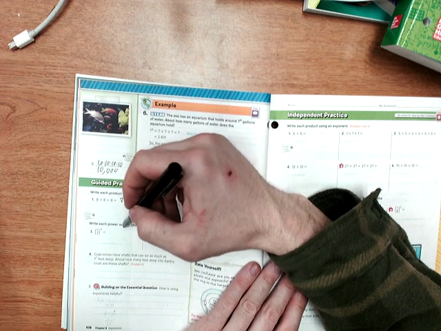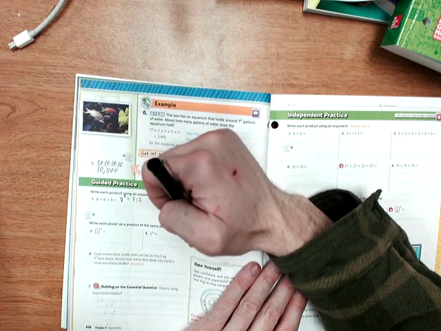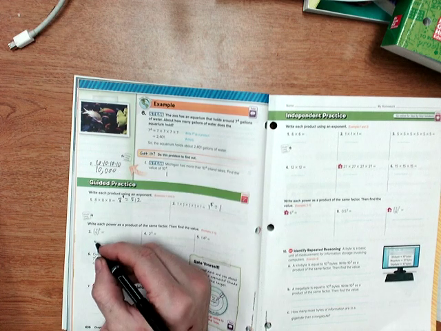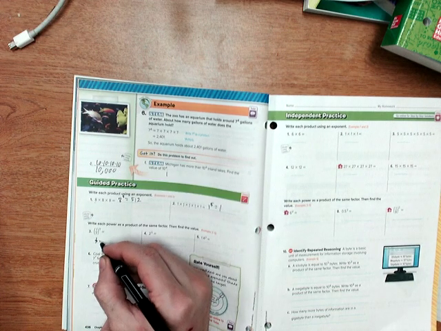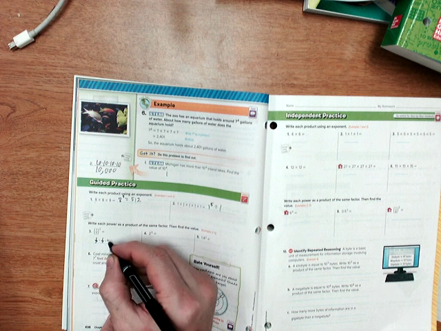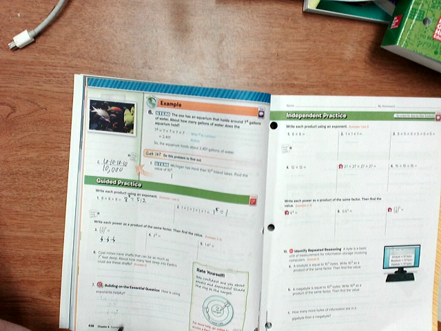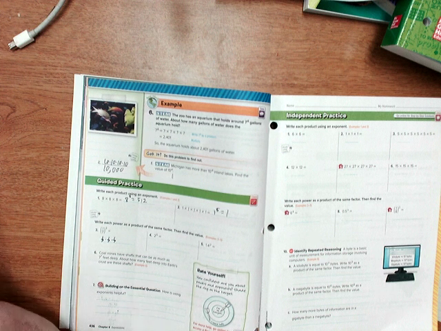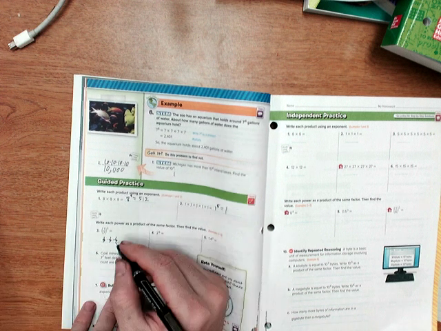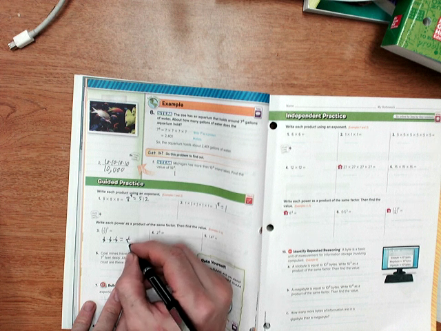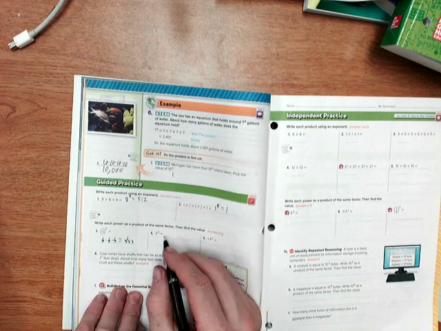Write each power as a product of the same factor, then find the value. So 1/7 to the 3rd equals 1/7 times 1/7 times 1/7. 7 times 7 times 7 is 49 times 7, and I need my calculator. That equals 1/343.